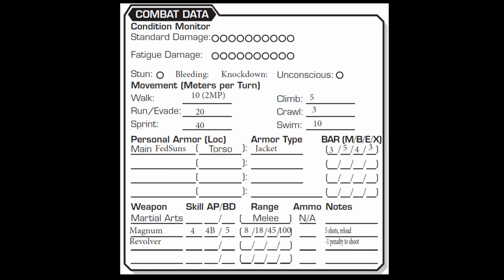In the range column, we record the weapon's ranges. There are 4 possible range brackets: short, medium, long, and extreme. And that is what these 4 spaces are for. In the ammo column, we track ammo. In the notes column, we can make notes about particularities. This gun needs to reload every 5 shots and has a -1 penalty to shoot.